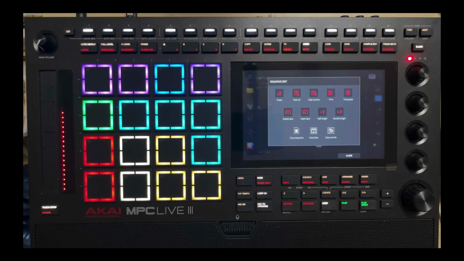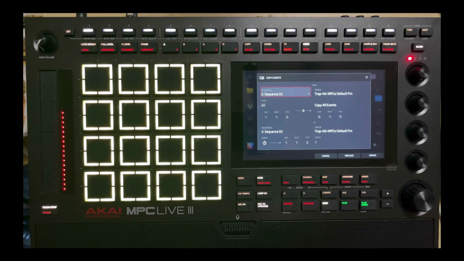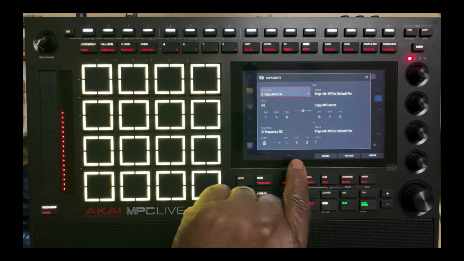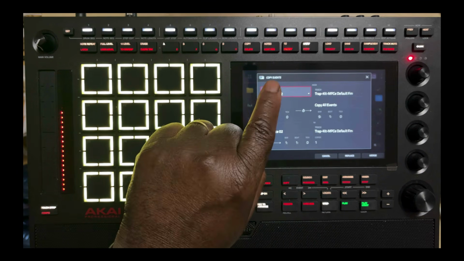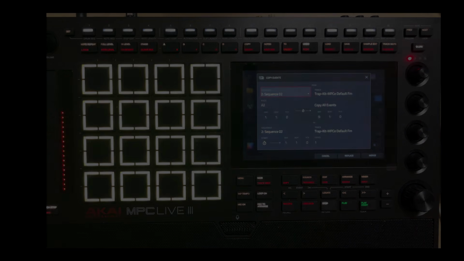And of course, I can copy sequences. I can copy just certain bars from a sequence. I can copy the events from a sequence. This means these kick drum, snare drum, hi-hat. What do I want to copy? Events, I pick the event I want to copy. And it says sequence here. So we got bars and beats. I copy something from 1 and put it to 2. It's pretty simple stuff to do. As you can see right here, it's easy to do.